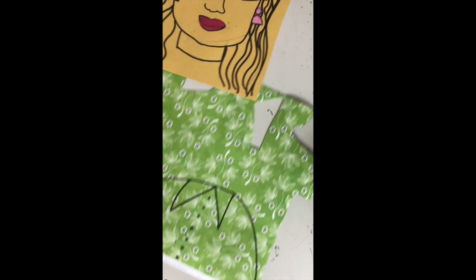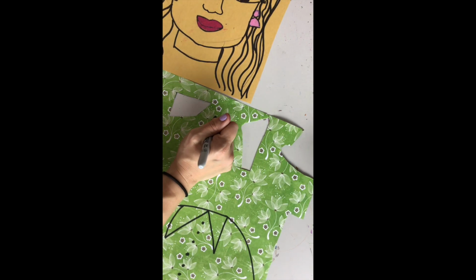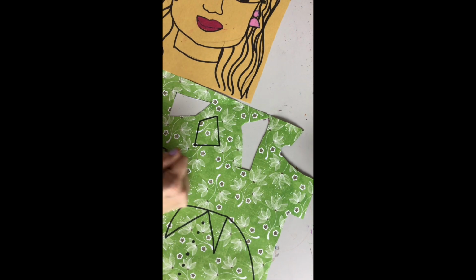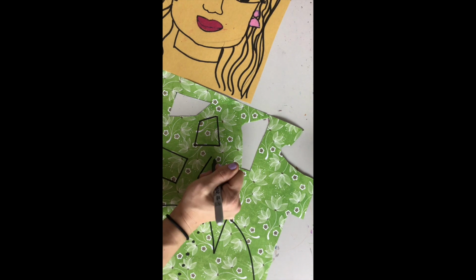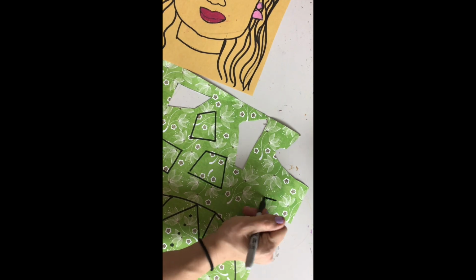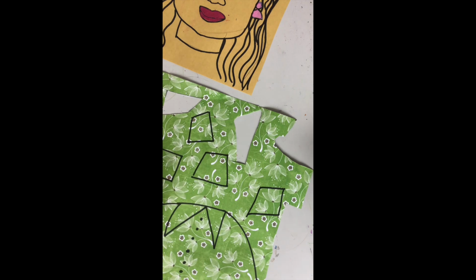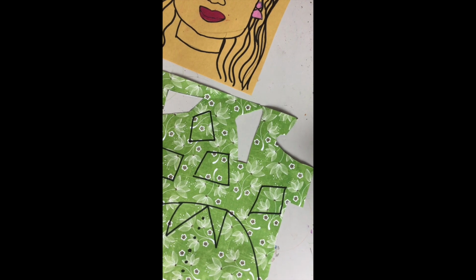Then I will use the rest of my paper to make shapes. Choose one shape such as a square, triangle, circle to fill up some of the background. So draw your shapes and then we'll cut them and glue them later.